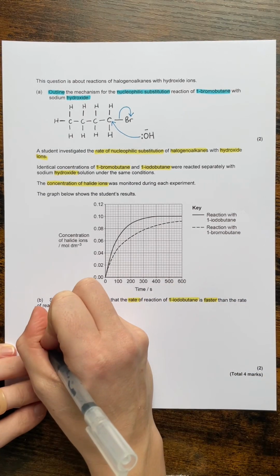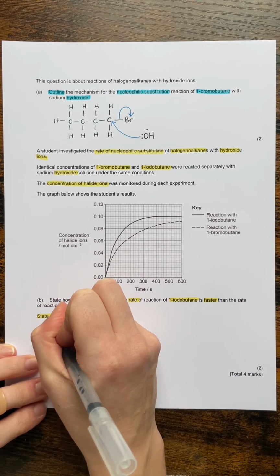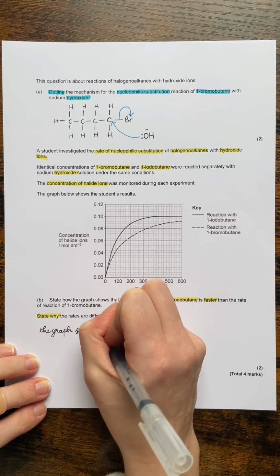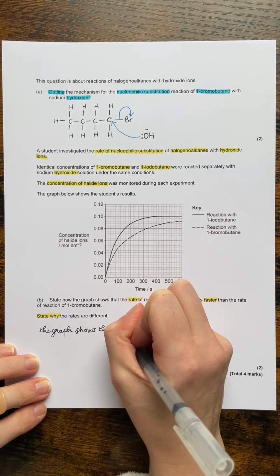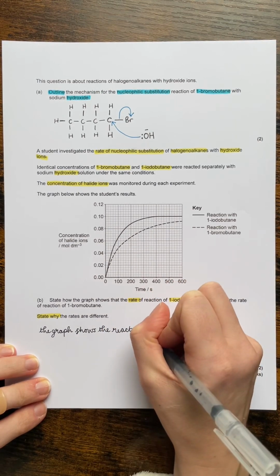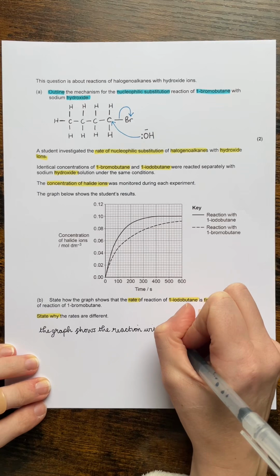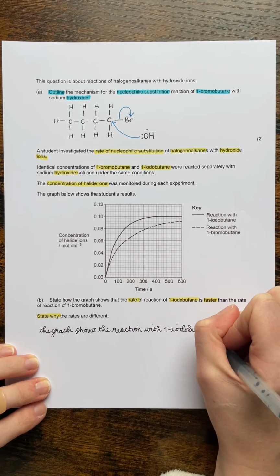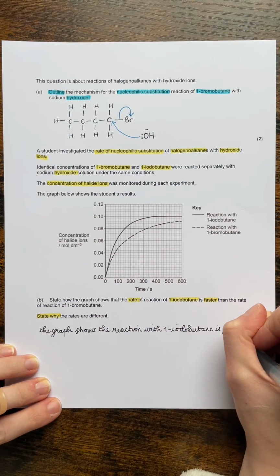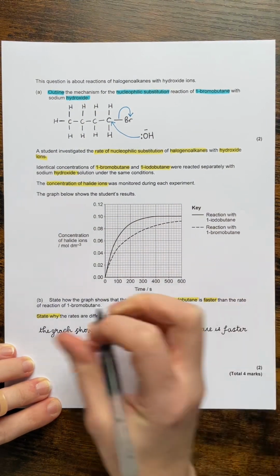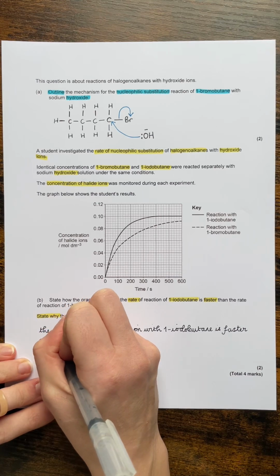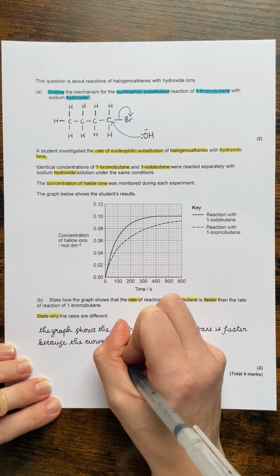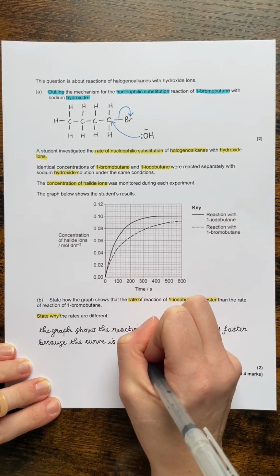So the graph shows the reaction with 1-iodobutane is faster because the curve is steeper.